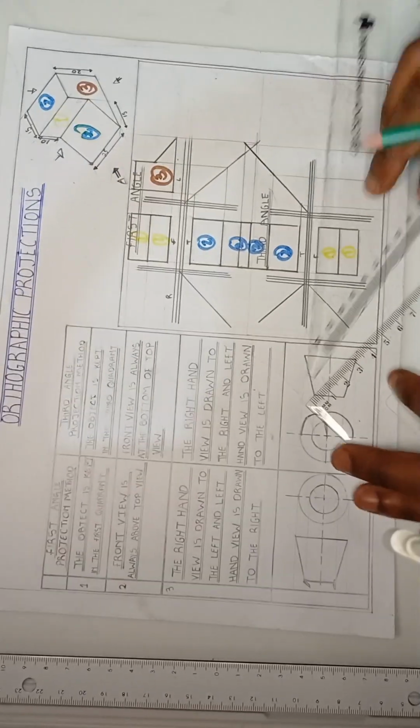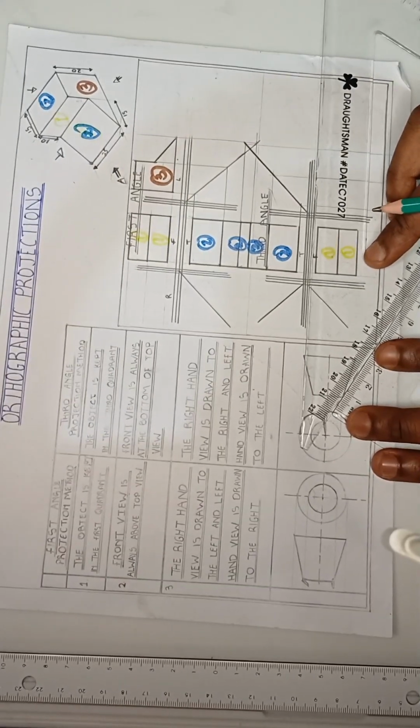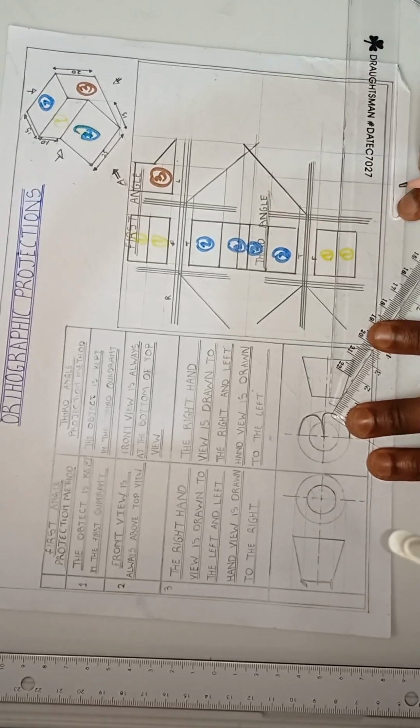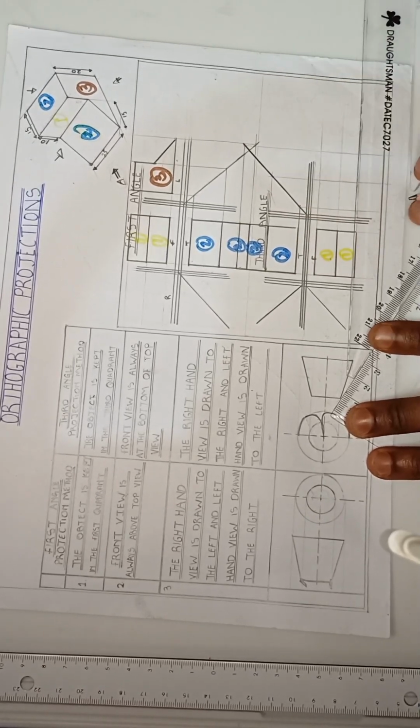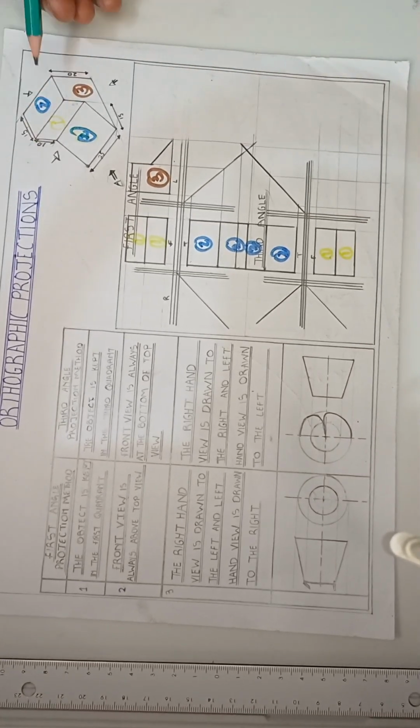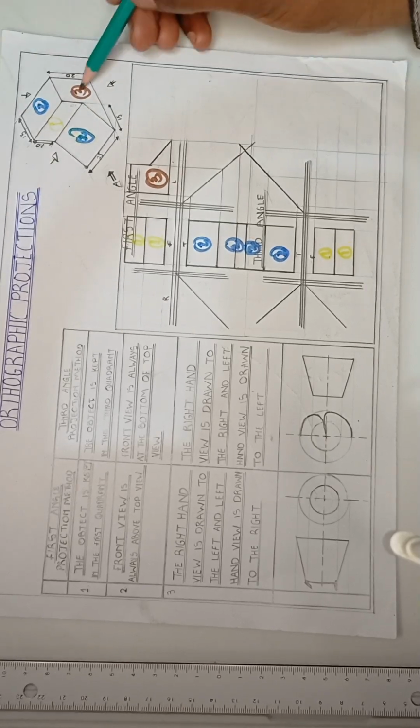Okay, then you need to align them with the constructions from our front view here, and here. So now looking on our right view, we are going to see that part there, which is number 3.